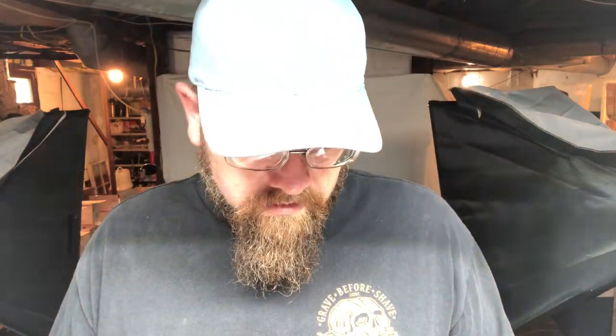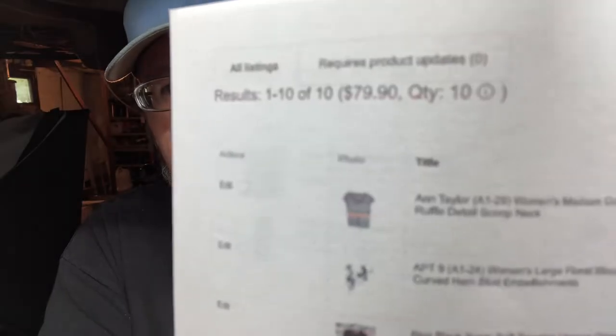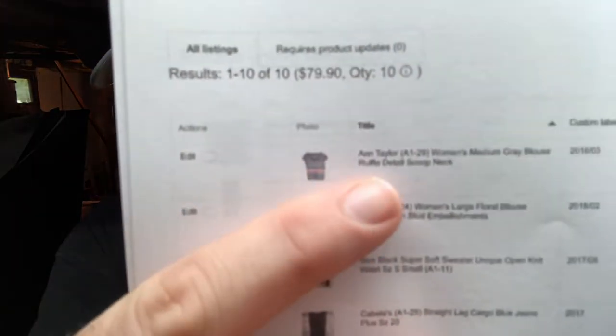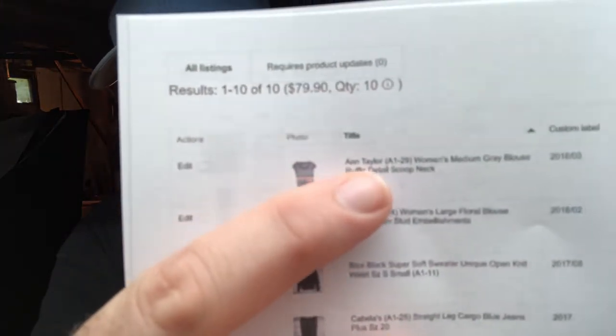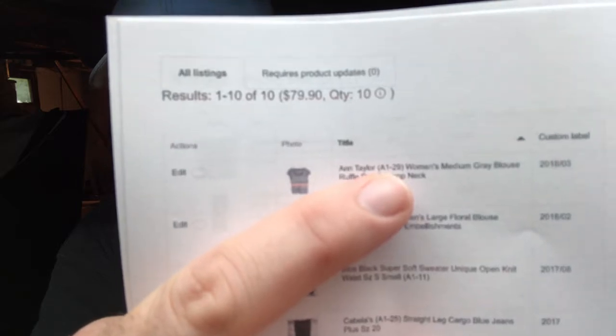So what I'm going to actually do is pull out and verify what the actual product is. I don't know if you can ever see my titles, because it won't focus, but I know it's an Ann Taylor and the location number that it actually is. So that's what I'm actually going to do. I'm going to pull out that number, A129, make sure that it's an Ann Taylor, put it back, and go on. I didn't print them in color.